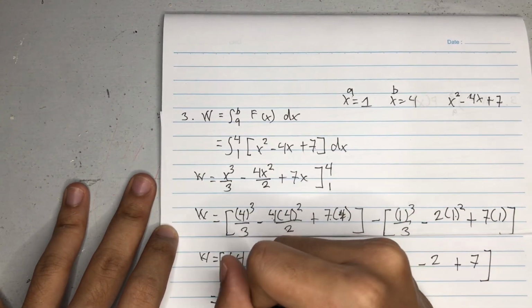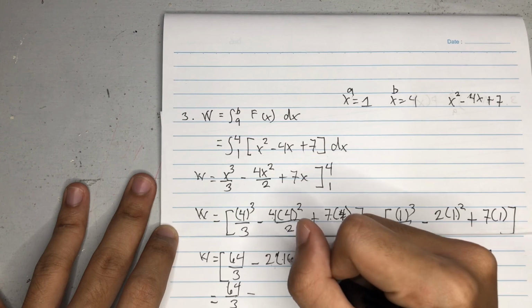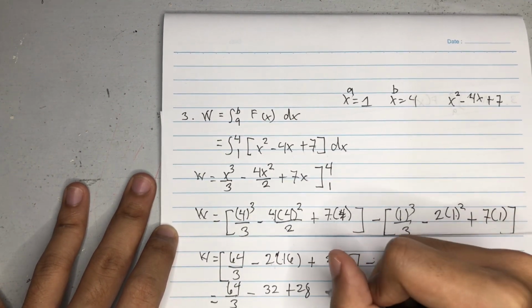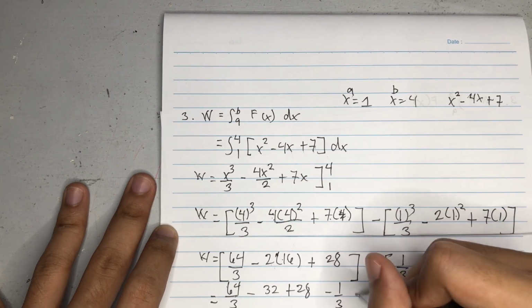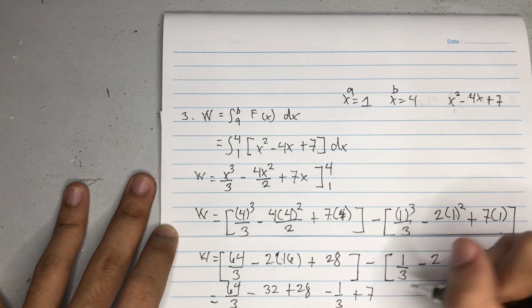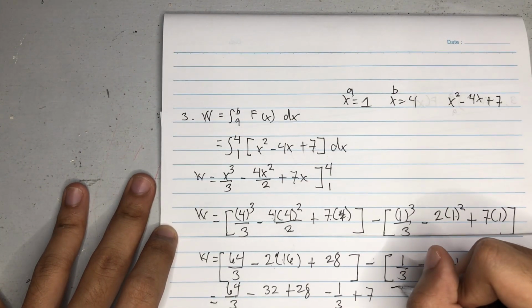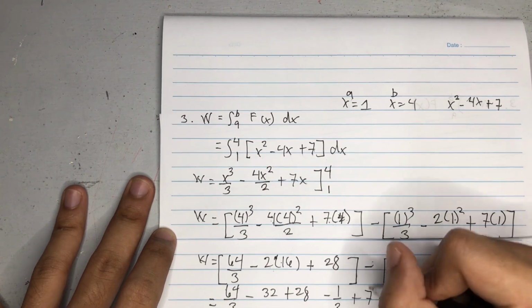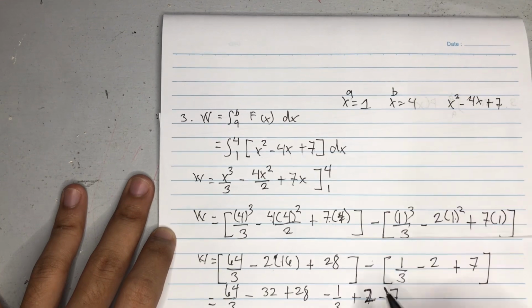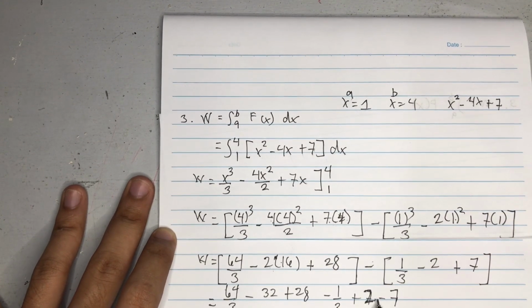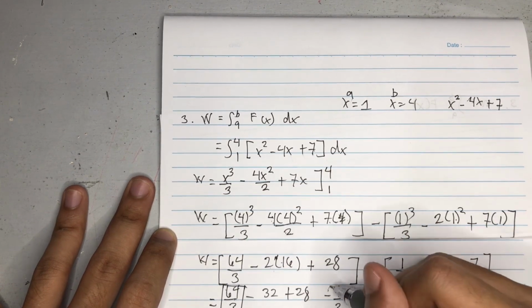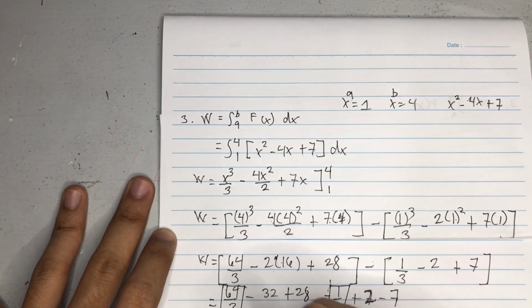So, 64 over 3 minus 16 times 2, 32 plus 28 minus 1/3 plus 7 minus 7, 2 pala to. So, yung mga pwedeng pagsamahin, which is ito and then itong 1/3.